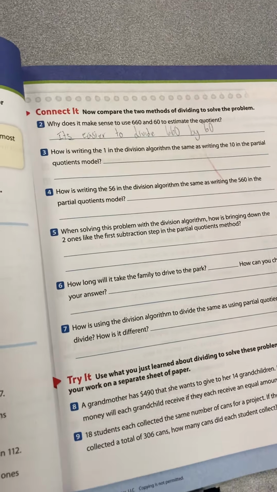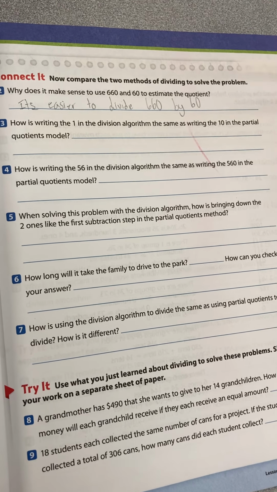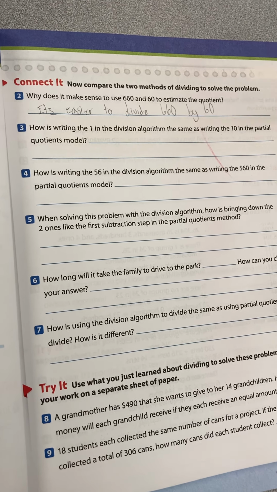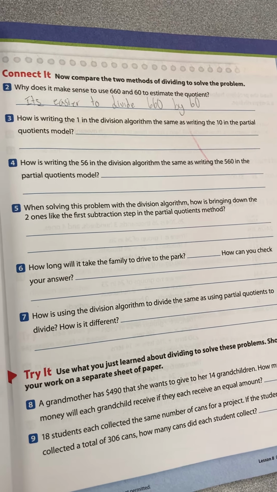Okay, read the problem. How is writing the 1 in the division algorithm the same as writing 10 in the partial quotients model? The 1 is in the tens place, so it represents the 10.